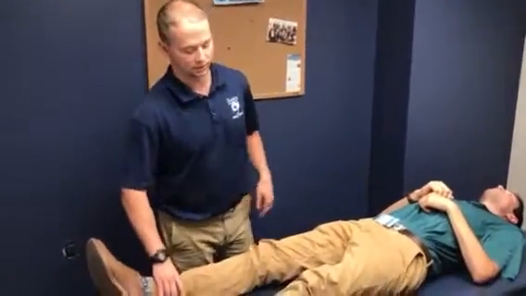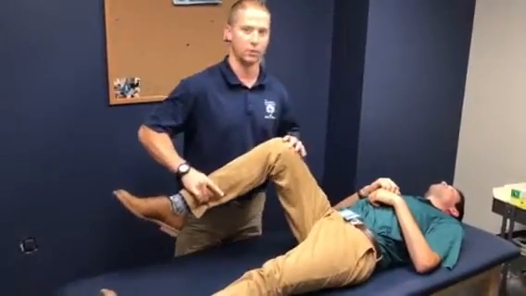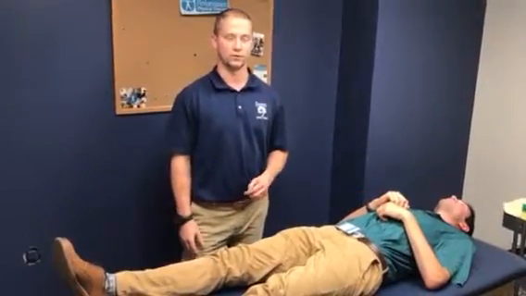So that's important because if a patient had less than 35 degrees of internal rotation on both sides, you should probably be looking at their hips rather than their low back as the possible origin of their pain.